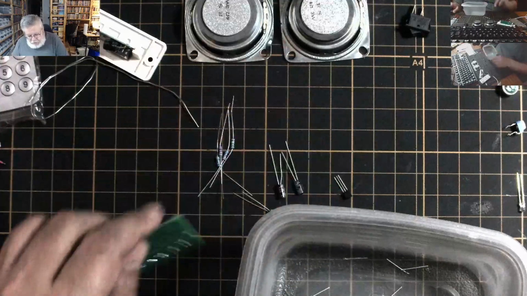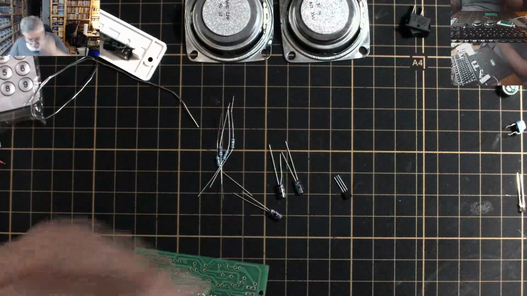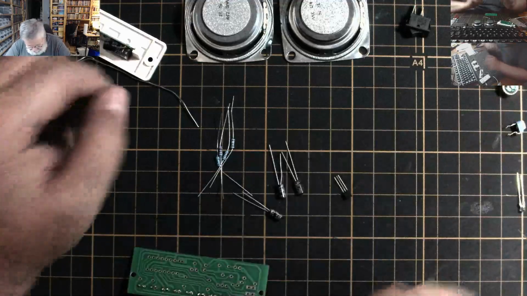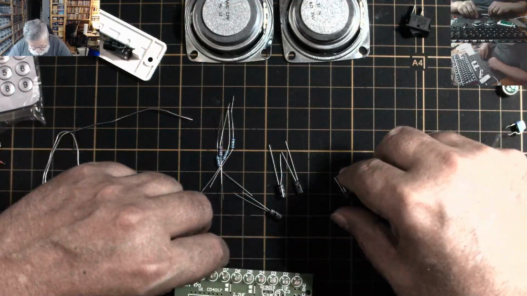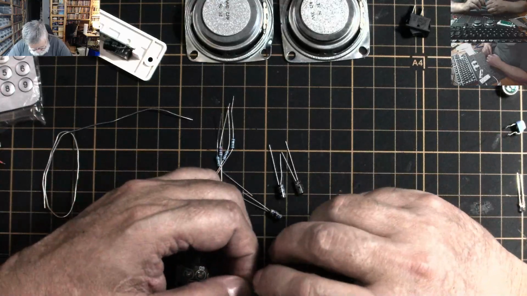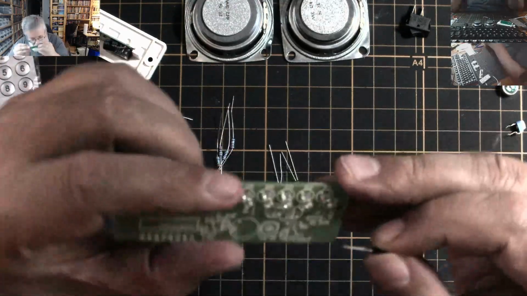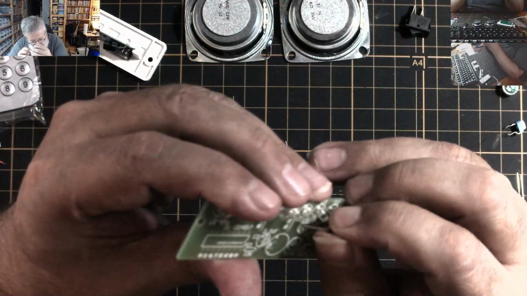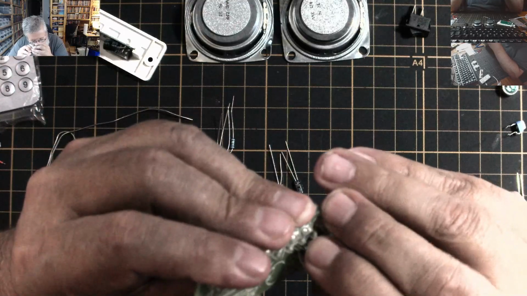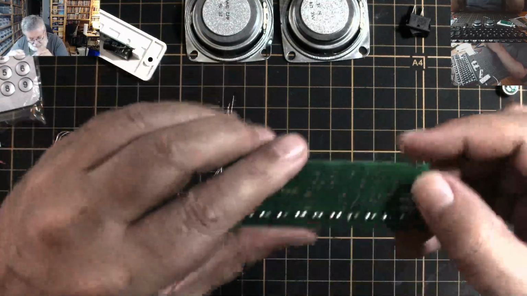Okay, here's our LEDs. So what's next? Probably, let's see, let's do the transistor. Transistor right there. This one's like a friction foot.